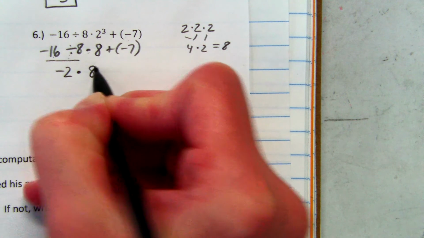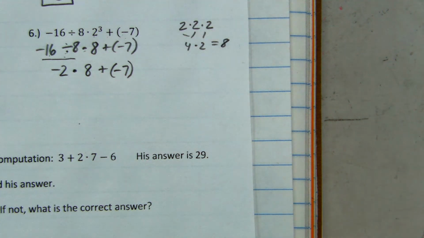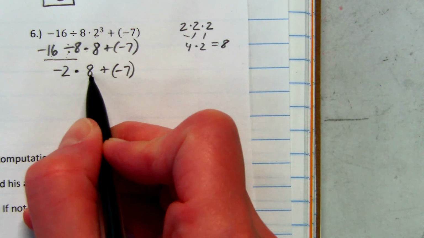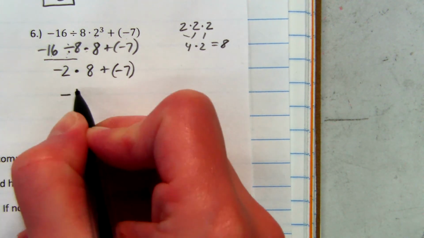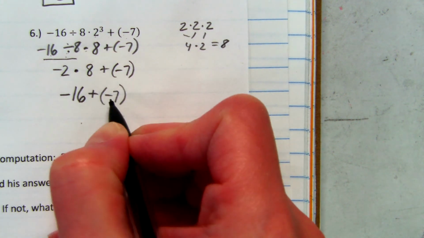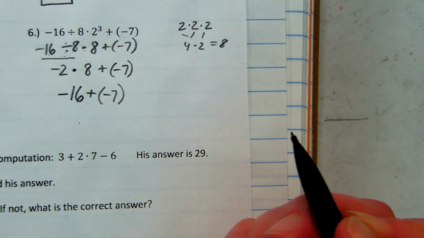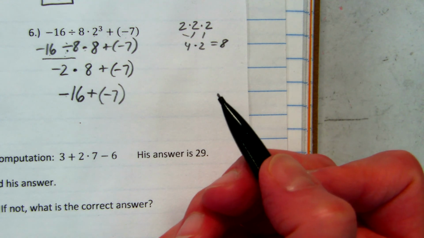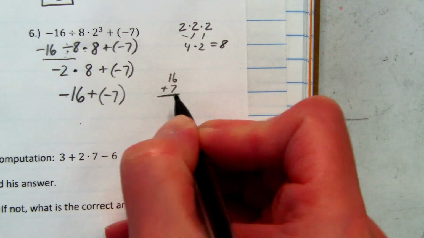I still have times 8 and plus -7. So everything that I haven't worked with yet, I'm just going to copy back down so I don't get confused. All right, and then -2 times 8 would be what? -2 times 8 would be -16, and then I'm adding to that -7. So you could take those parentheses off at any point if you wanted to. It's just sort of keeping this negative separate from the plus sign. If I'm adding a negative and a negative together, what am I actually doing? Just adding the numbers. I'm adding 16 and 7 together because I'm just going to get more negatives.